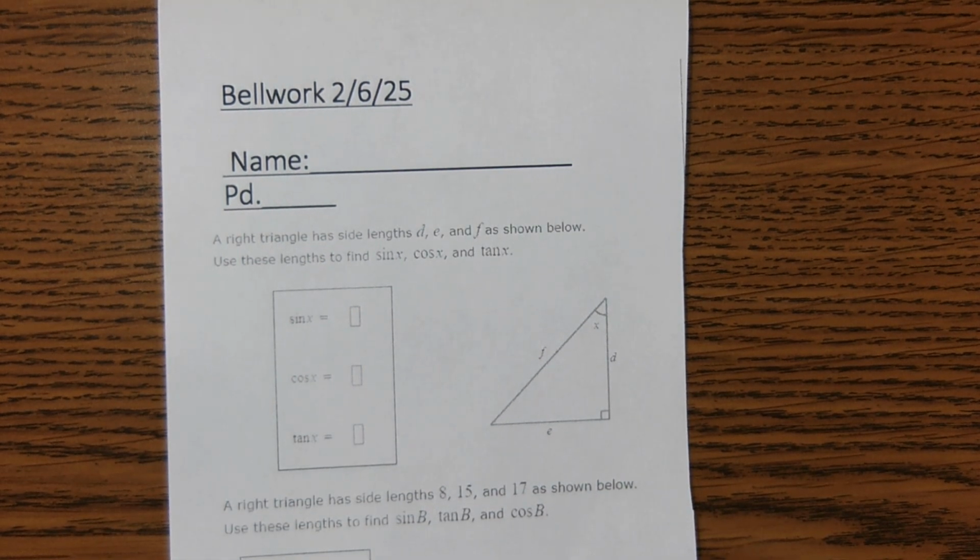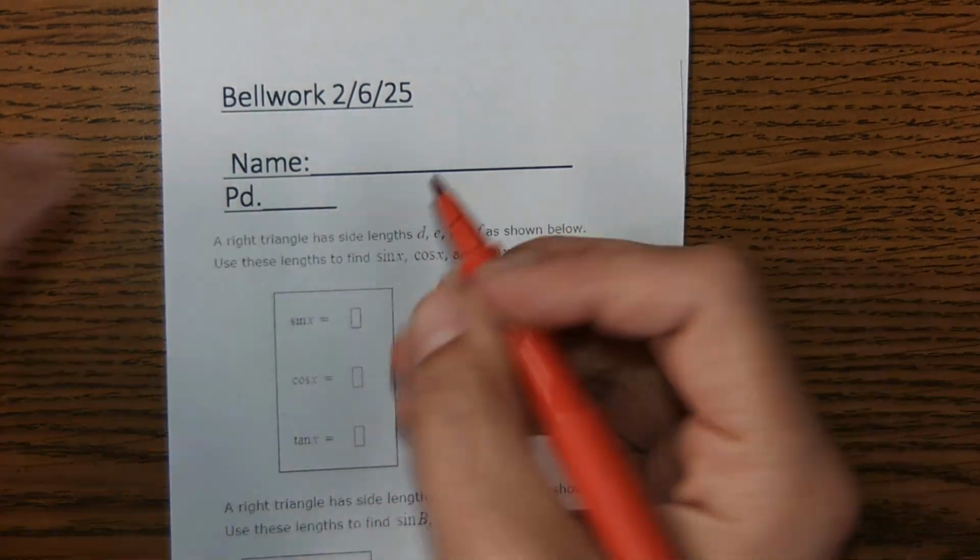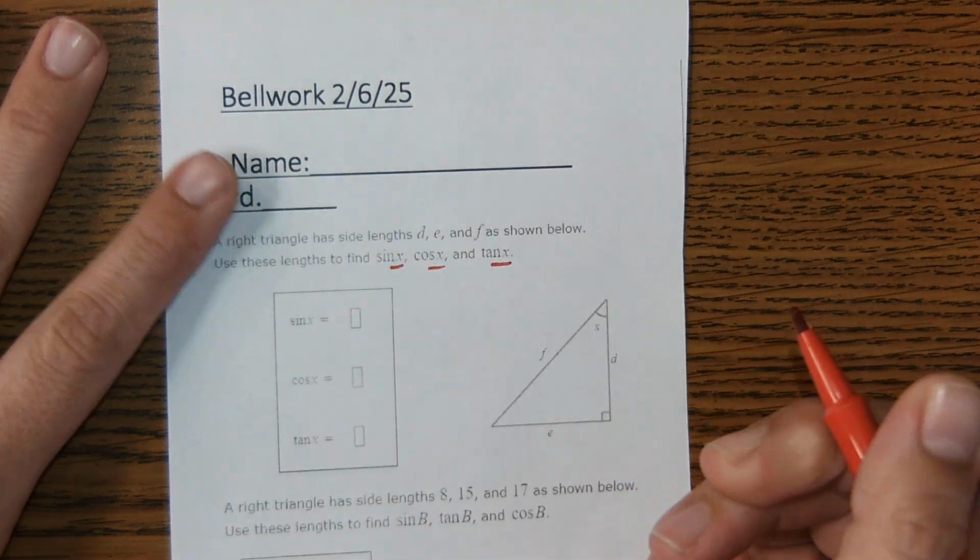Okay, so this also reviews what we did yesterday. It says a right triangle has the side lengths D, E, and F as shown. Use the lengths to find sine of x, cosine of x, and tangent of x.